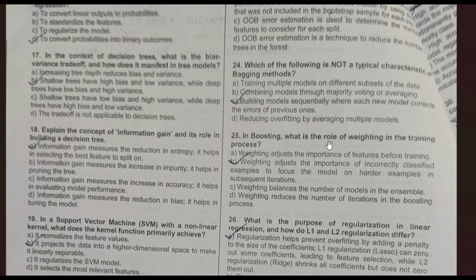In boosting, what is the role of weighting in the training process? Weighting adjusts the importance of incorrectly classified examples to focus the model on harder examples in the subsequent iterations.